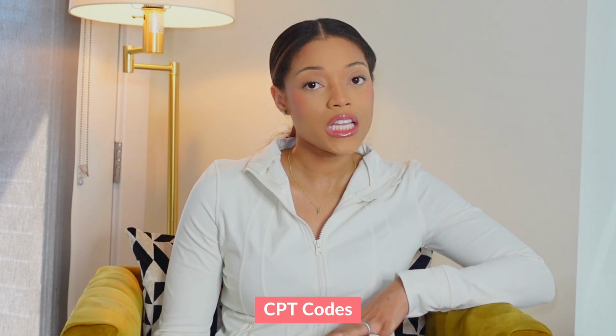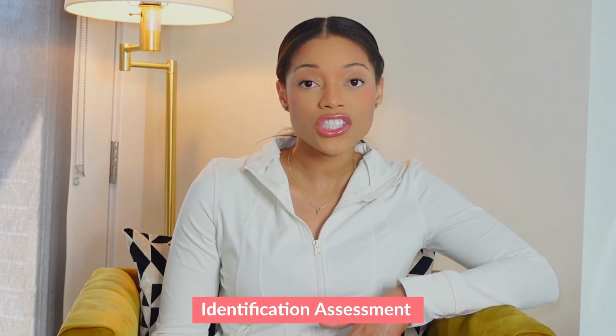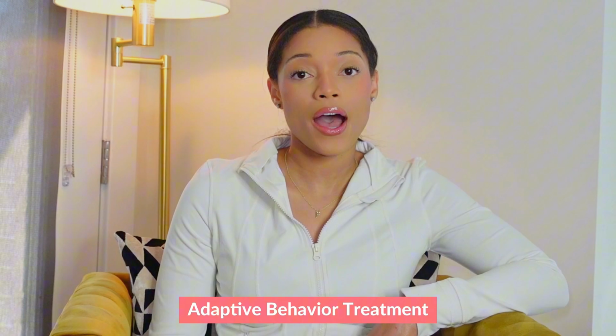So first, we will start with discussing CPT codes. CPT codes are codes that are used to define what type of service is being rendered. So in this case, what type of ABA therapy are you rendering at the time? For example, one common code is 97151, which is for the identification assessment, and another code is 97153, which is utilized for adaptive behavior treatment by protocol.